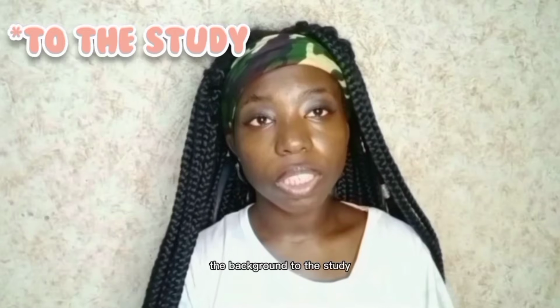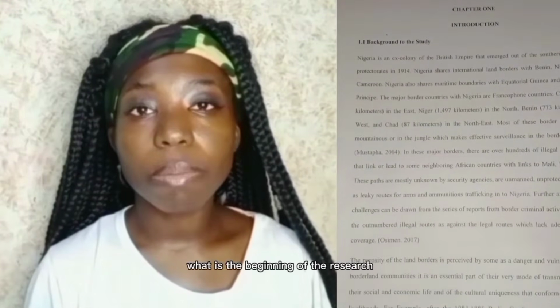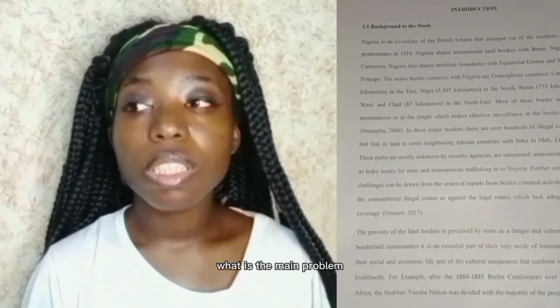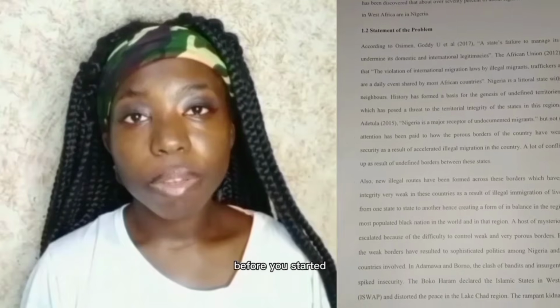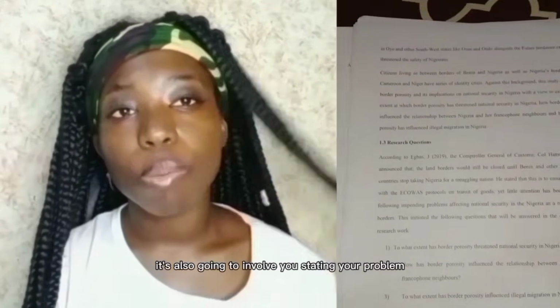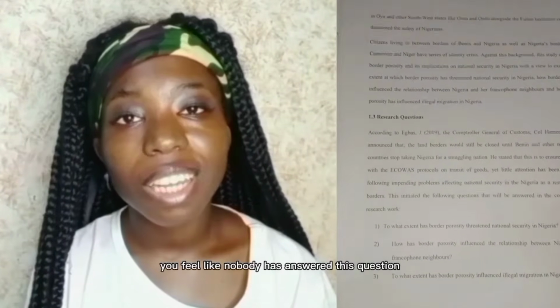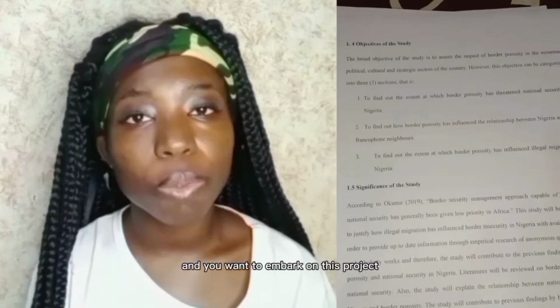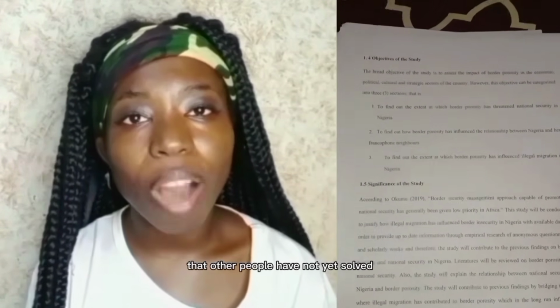Chapter 1. The first chapter is your background of the study. The background of the study is what is the genesis, what is the beginning of the research, what is the main problem that led to the research, what you read before you started embarking on the research. It's also going to involve you stating your problem, why you want to embark on the research. You feel like nobody has answered this question and you want to research more about it, and solve what other people have not yet solved.